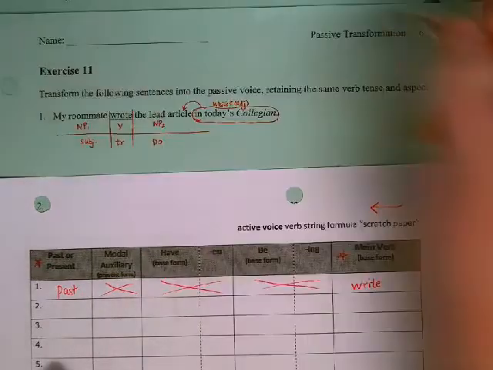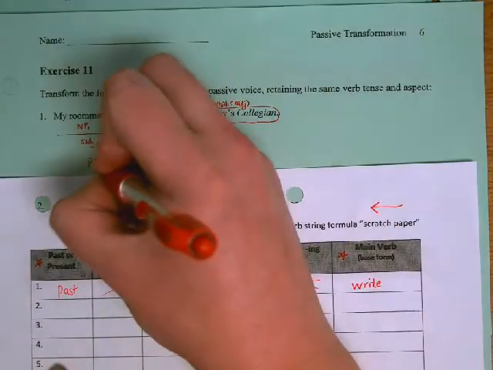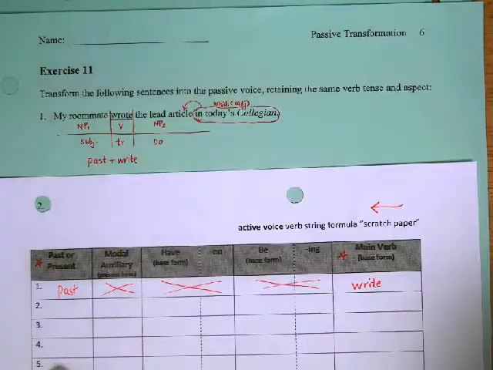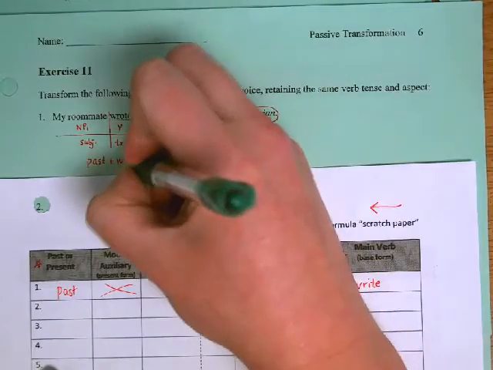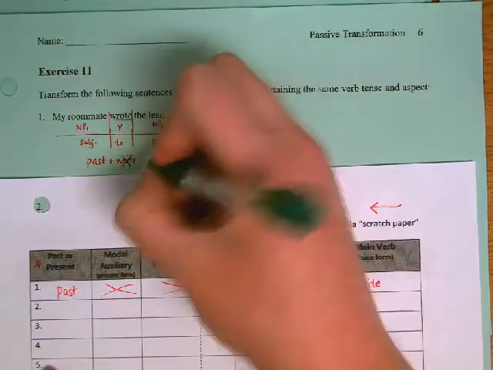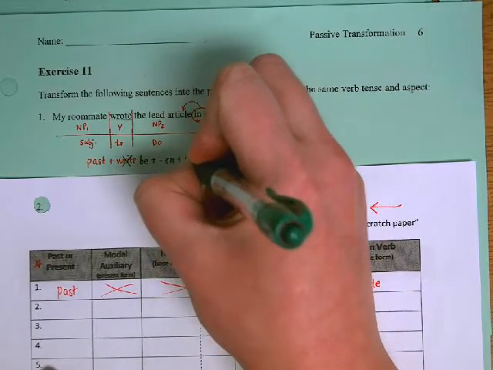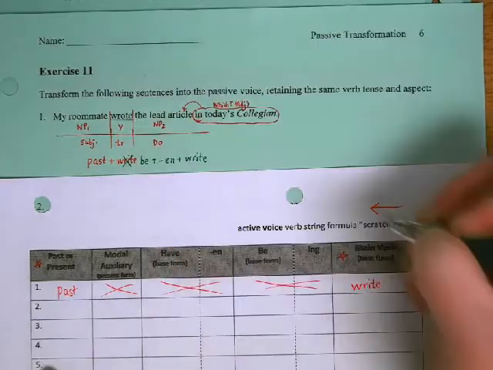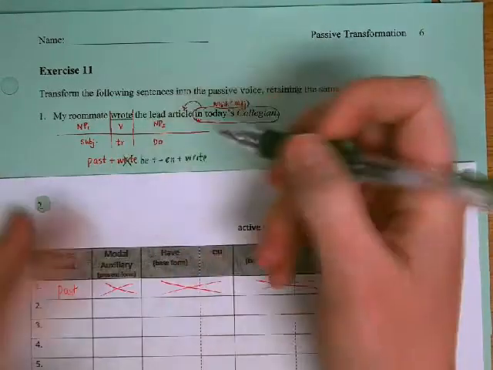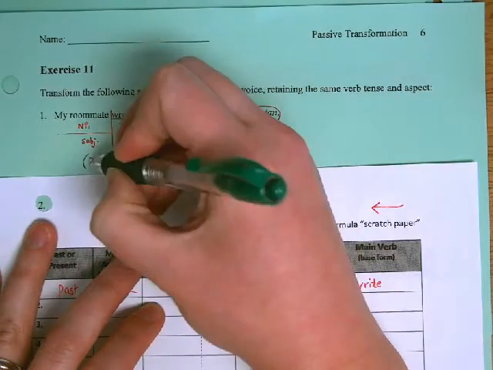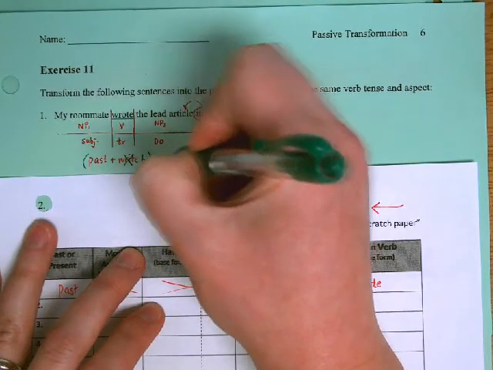So once we've written that out, past plus write, to figure out our passive voice verb, we're going to cross out that main verb, add be, add en, and then rewrite that main verb. If you want to do a caret thing, that's fine. I just like to see it linearly, so when I combine it from left to right, past gets combined with be, en gets combined with write.